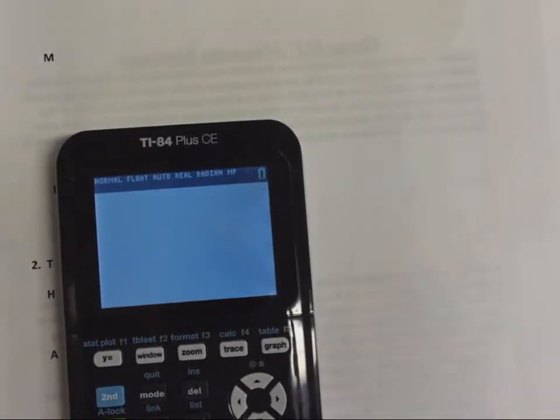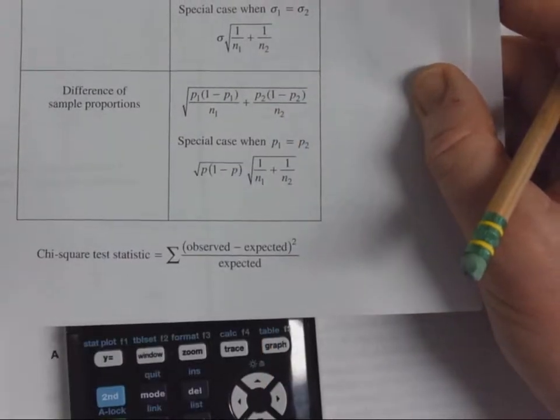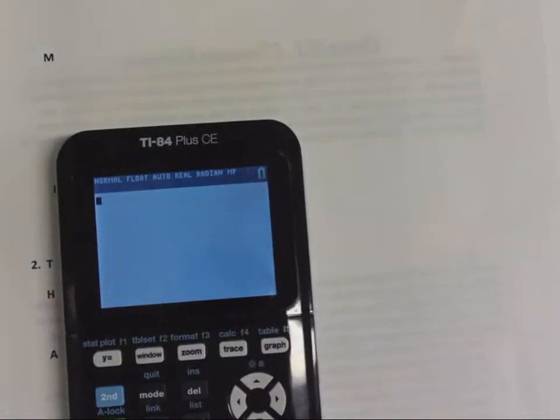Yes, you need to understand how to use the formula, how to find the standard error, how to find the critical value, and be able to state the margin of error. There's your formula for your standard error, and you should be able to calculate it by hand, but I'll just use the calculator here.